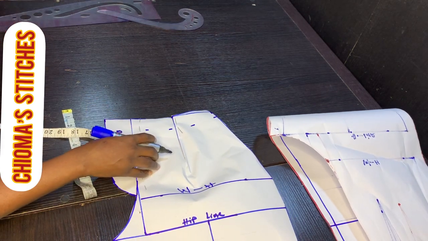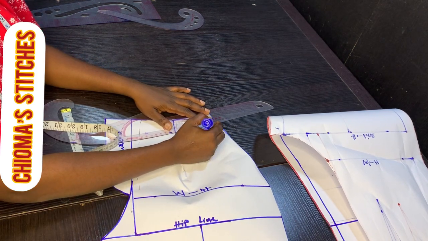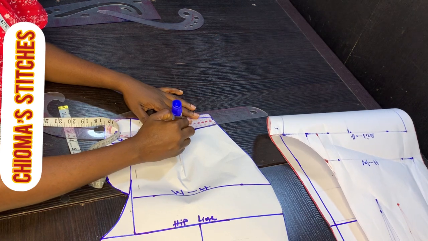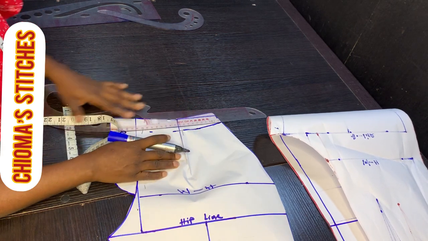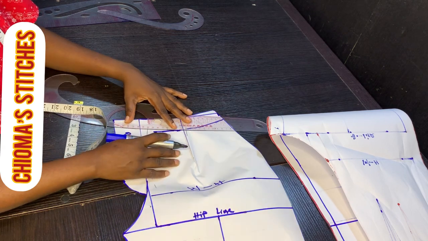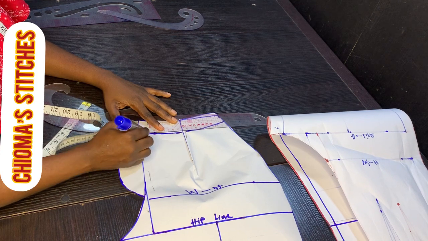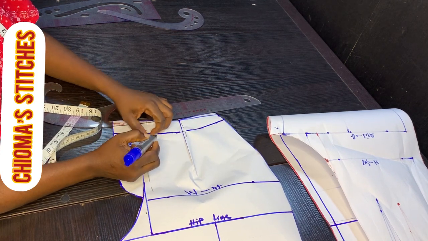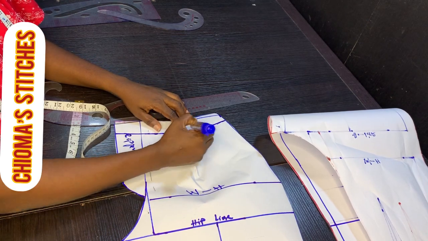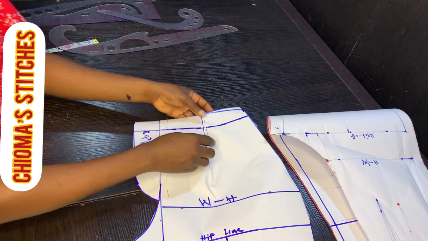Now I can use a curved rule to connect it the same way I marked it, one after the other, from one dot to the other dot. This is not a straight line, so you're not going to mark it with a straight rule. Okay, now I can cut it out.